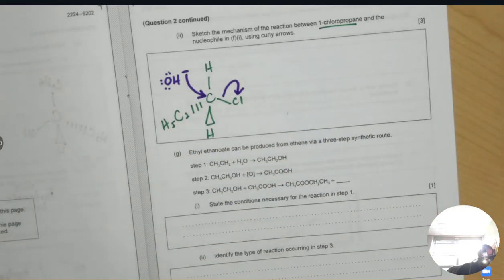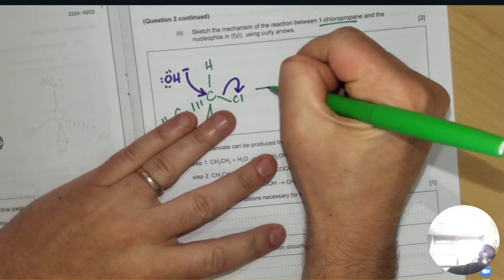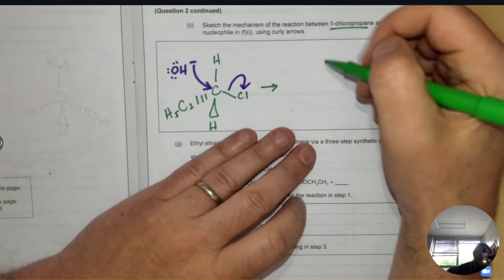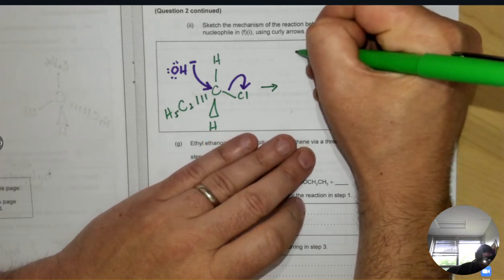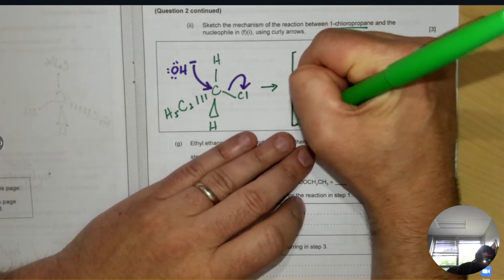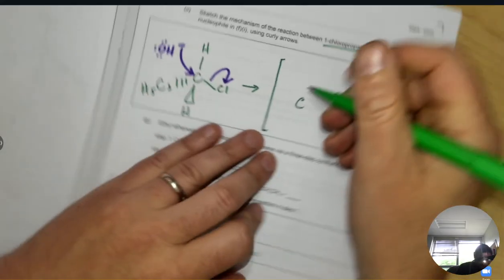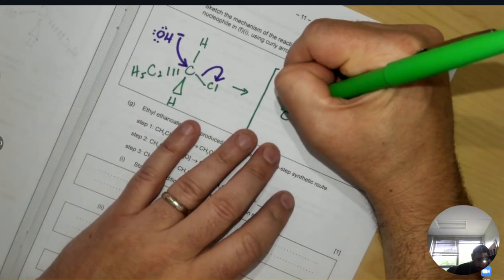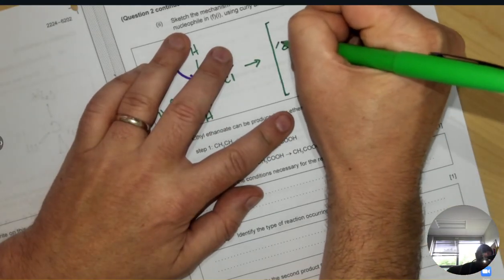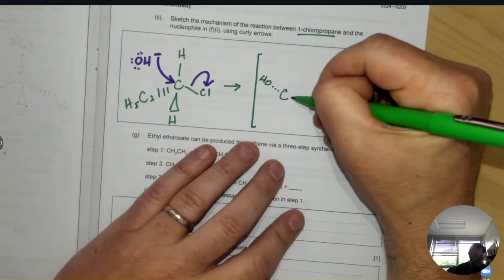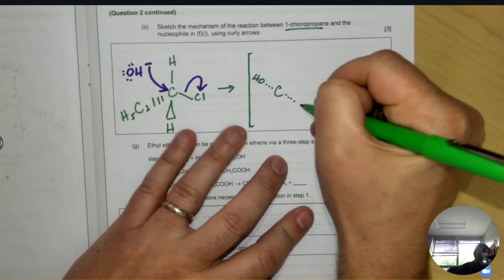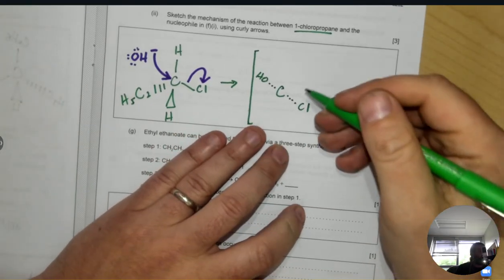Now, the SN2 is only a one-step process, but we have what's known as a transition state in the middle. You'll see why I do this in a second. We have to put it in square brackets because we have partial bonds to our nucleophile and our leaving group, and we show those bonds with dotted lines.